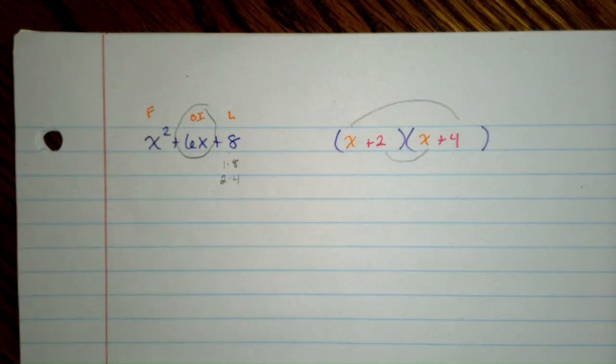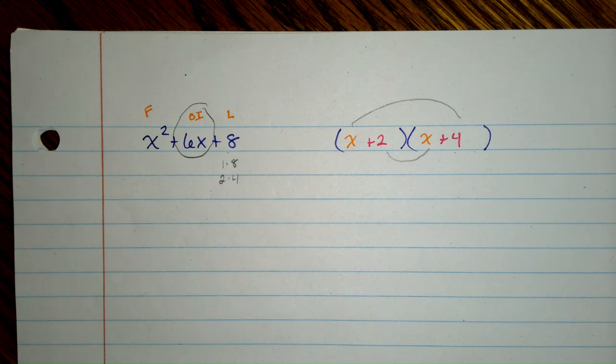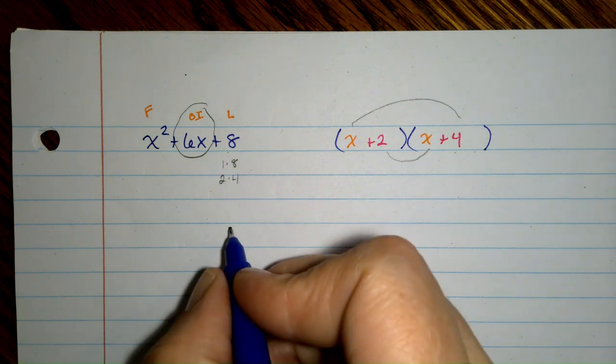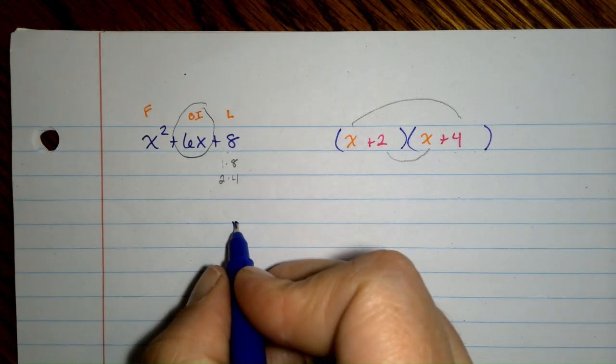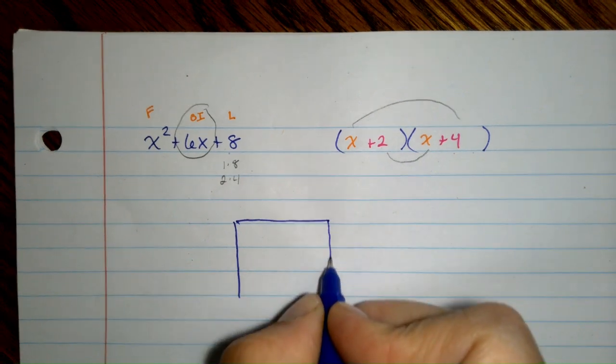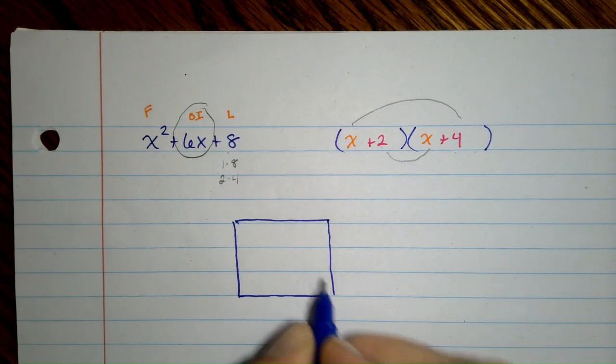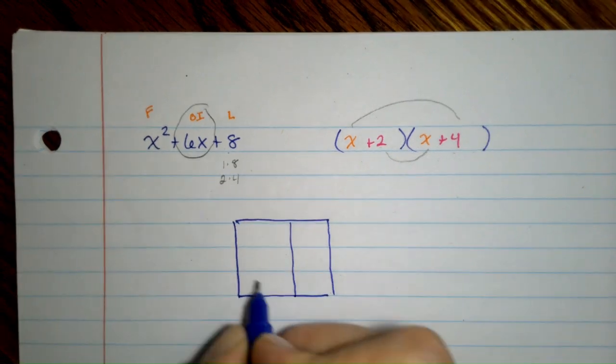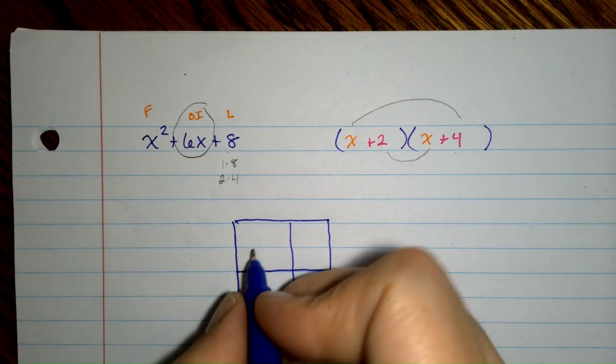And that is our factor. Okay, you may not like that. You may not like that at all. Okay, so for you, if you're one of those people who are like, I cannot do that in my head, it's perfectly okay. What we're going to do here is we can put the first in the first box and the last in the last box.